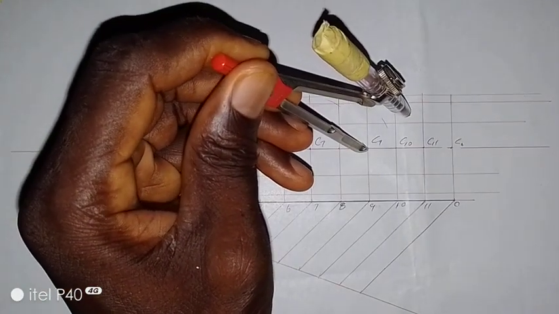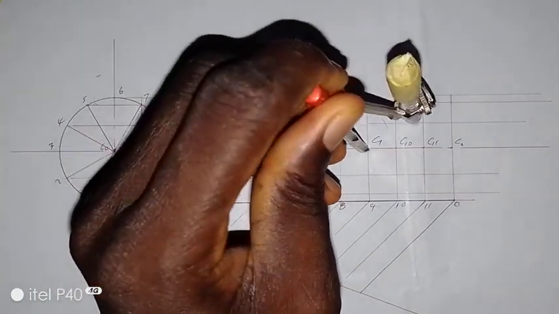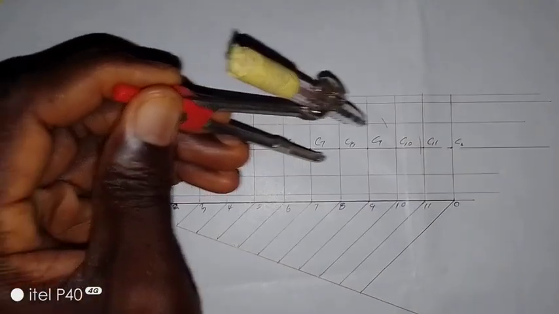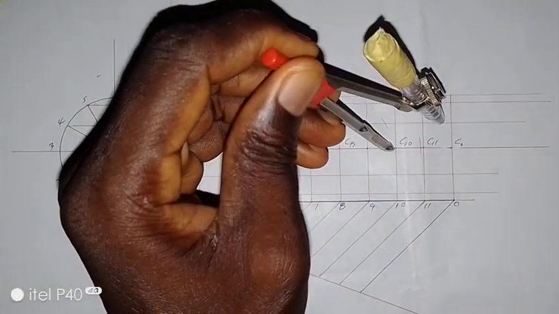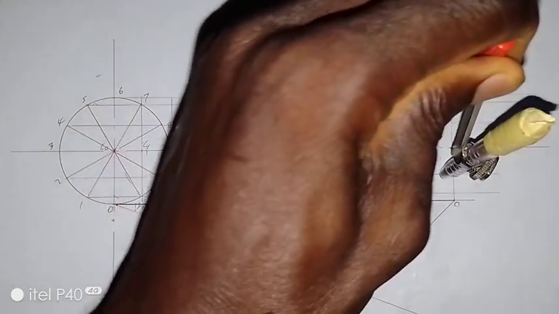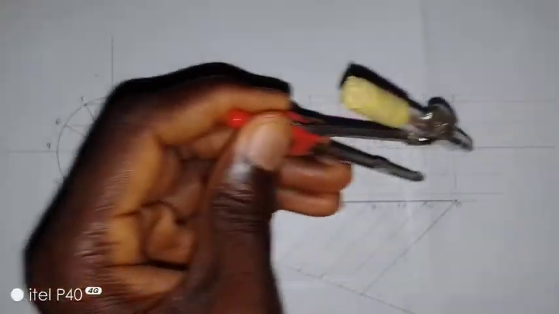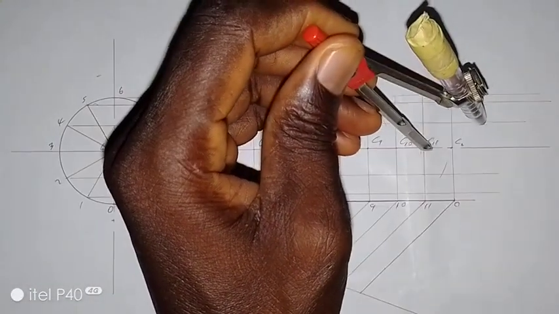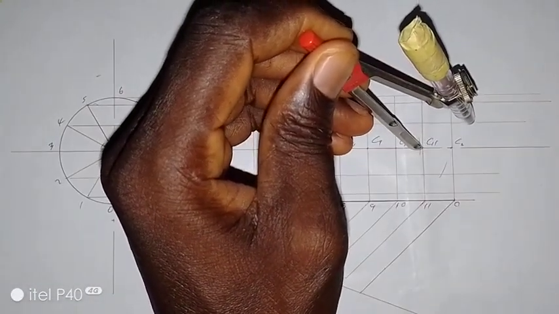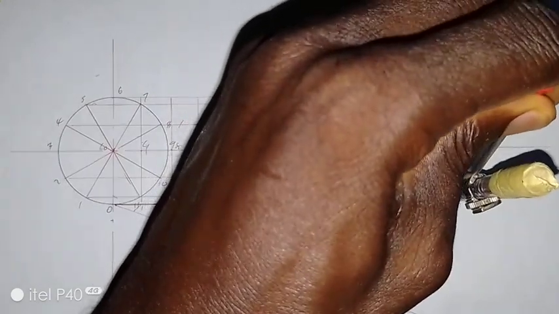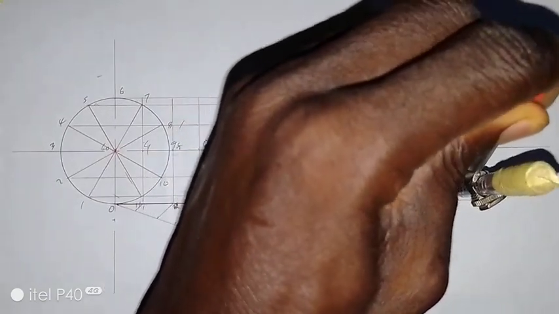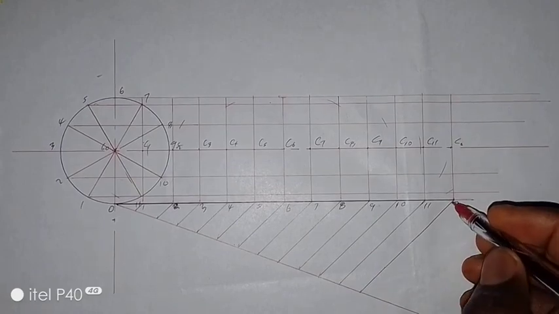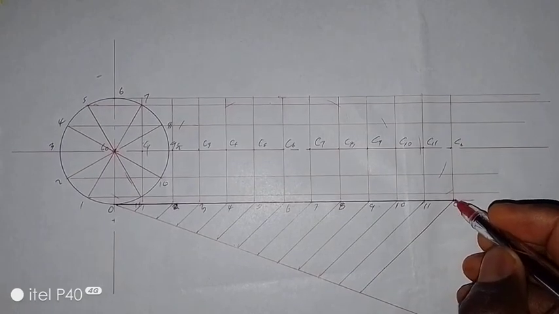Then putting it at center 9, I make an arc on line 9, which is also the same as line 3. Then at 10, I make an arc on line 10, which also contains 2. Then at center 11, I make an arc on this line, which is the same as that of 1. Okay, so all these points here, I'm doing it with 0 here.